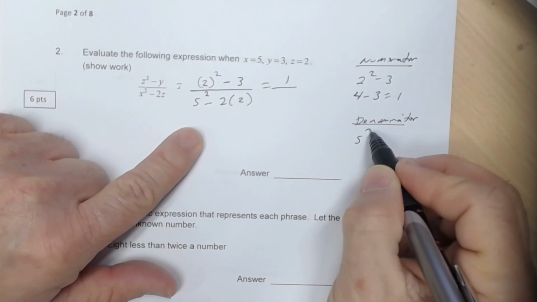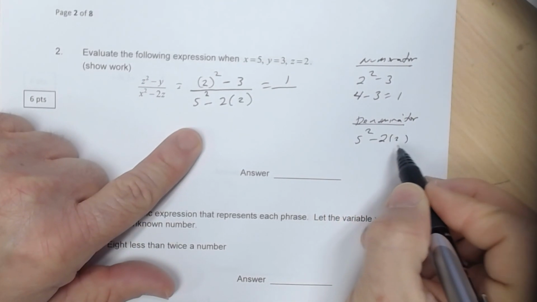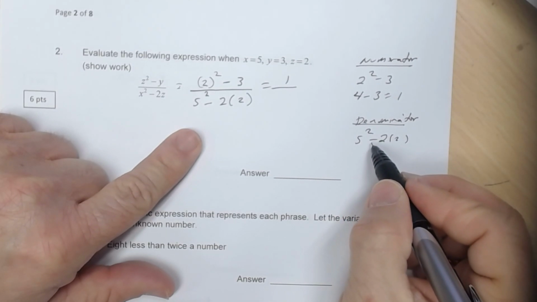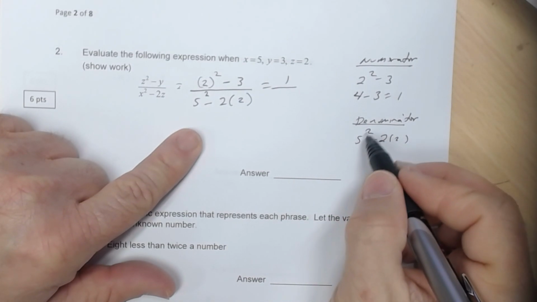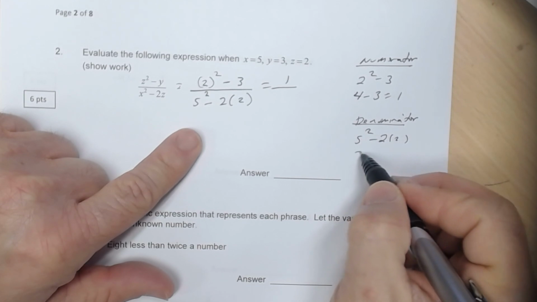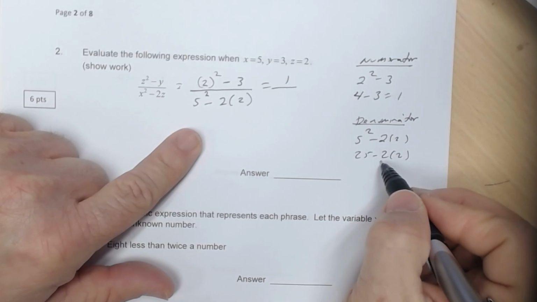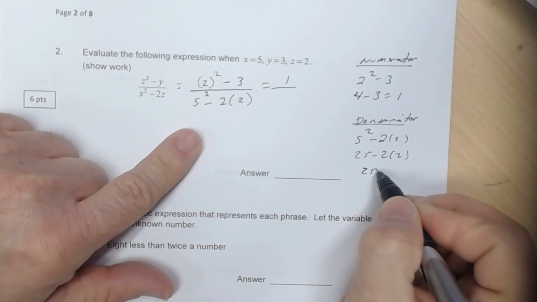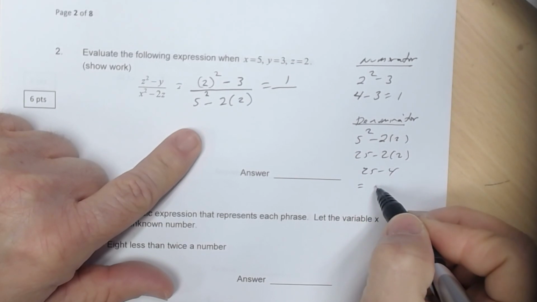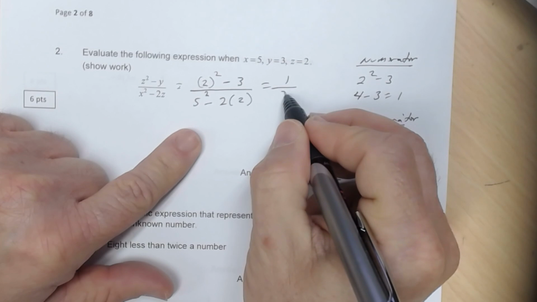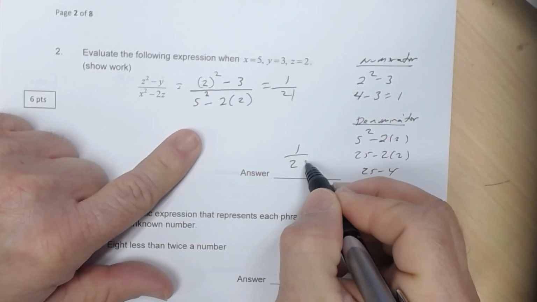The denominator, here's the expression. So again, you have exponent, you have subtraction, you have multiplication. So I'm going to do exponent first. 5 squared is 25. And then I have subtraction, multiplication left, so I'm going to do multiplication next. So that's 25 minus 4. And 25 minus 4 is 21. So the answer is 1 divided by 21.